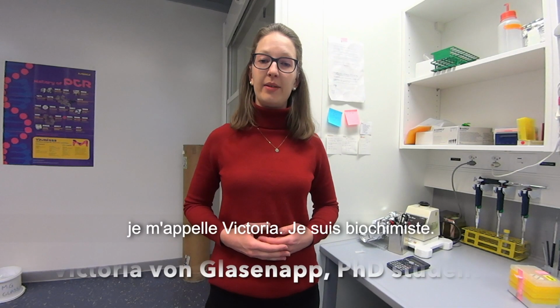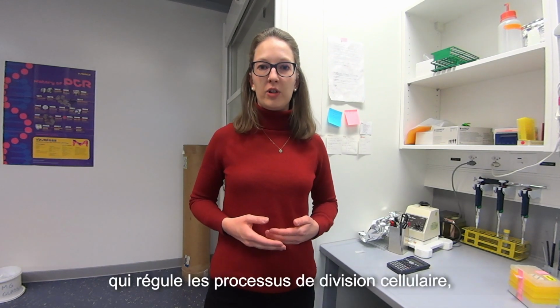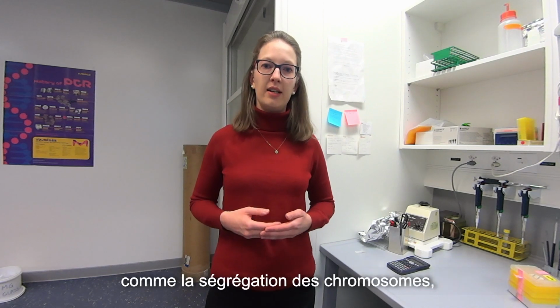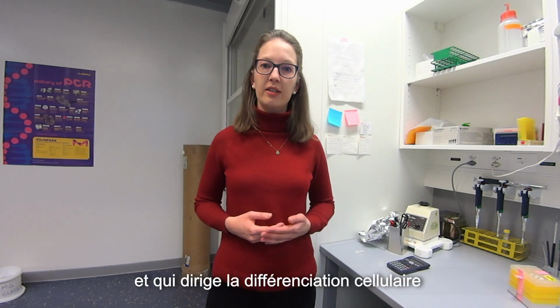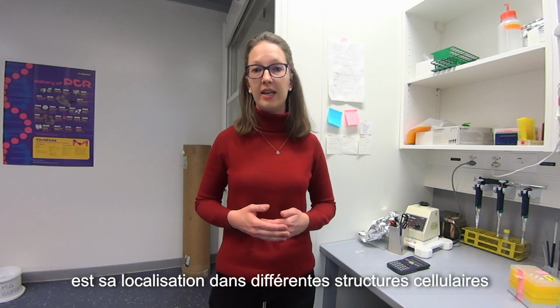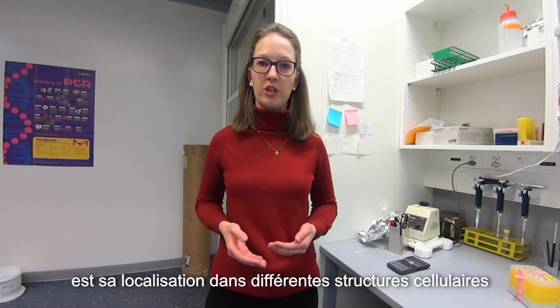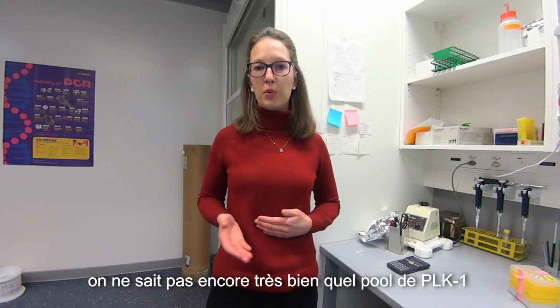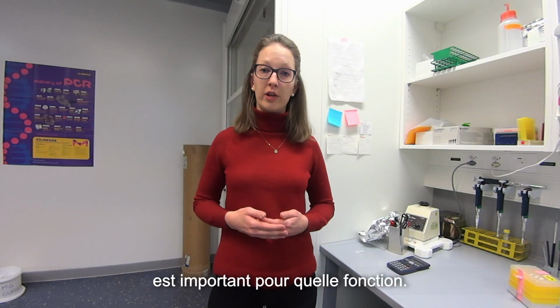Hello, I'm Victoria and I'm a chemical biologist. As you have heard, PLK1 is an important kinase which regulates cell division processes like chromosome segregation, and it drives cell differentiation during development. One important feature of this kinase is that it localizes to different structures in the cell and during development. However, which pool of PLK1 is important for which function remains largely unknown.